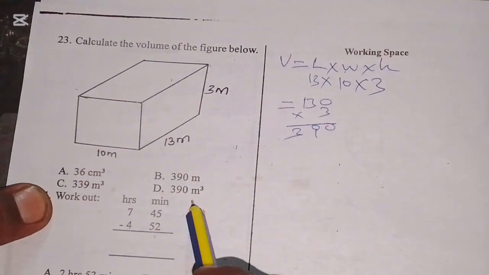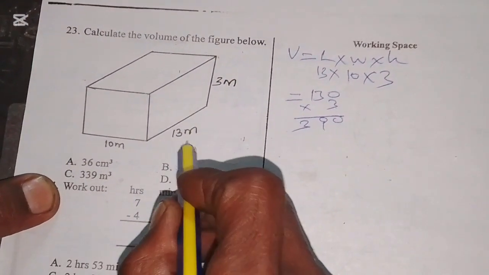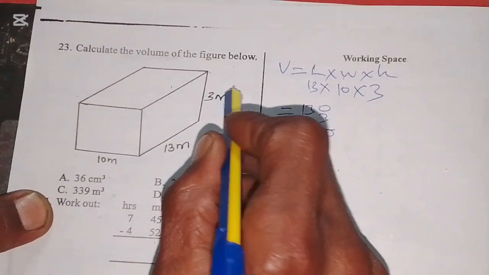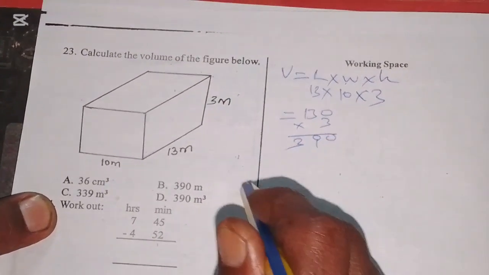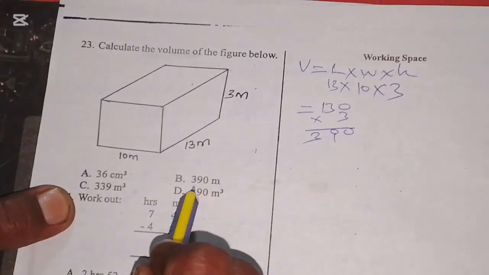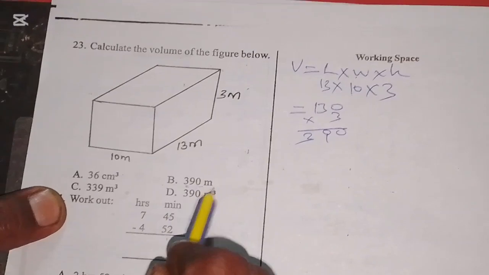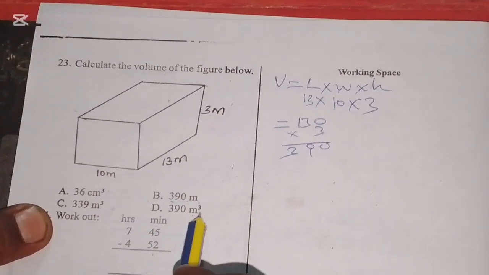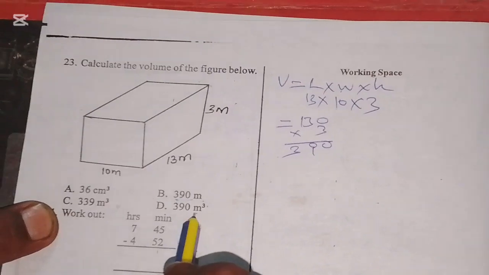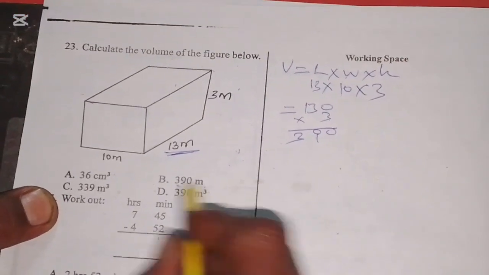Cubic centimeters. If it is meters, it is cubic meters. So if you choose this one, this is length. But if you choose this, it is correct because it is now in cubic meters.